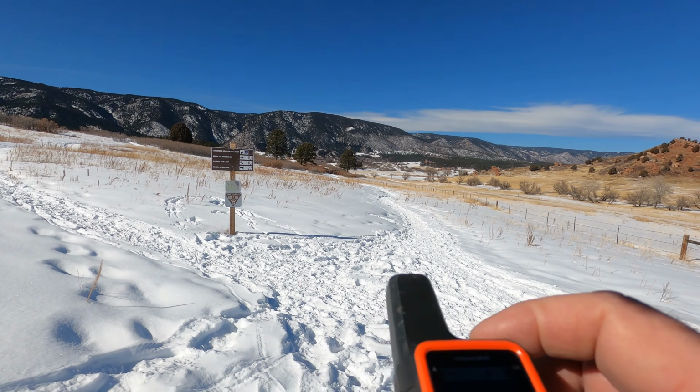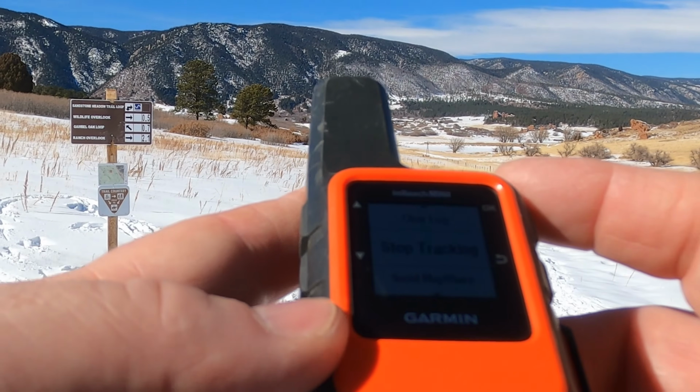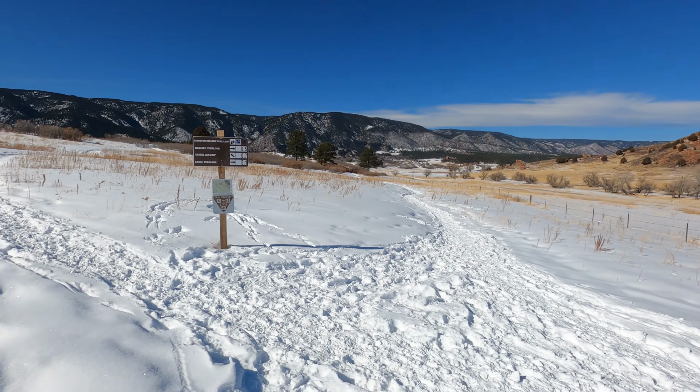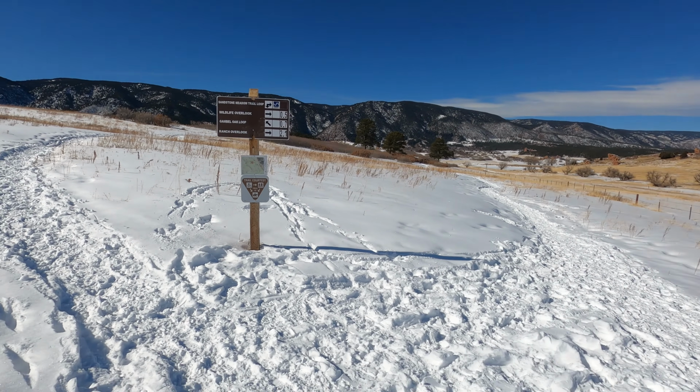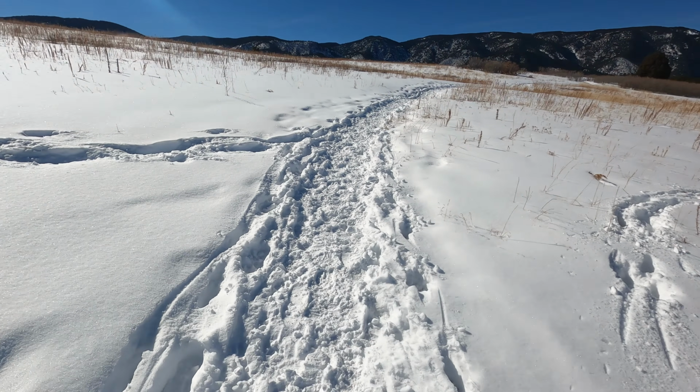So here it goes. You may not be able to see it, but I'll have screenshots up of what it's like. So we're going to go down to tracking, and we're going to start tracking. It says stop tracking. So we are tracking, and we are going to go on a short hike. I'll let you know at the end whether this works, how successful it was.